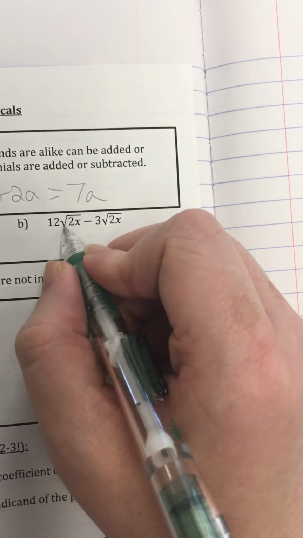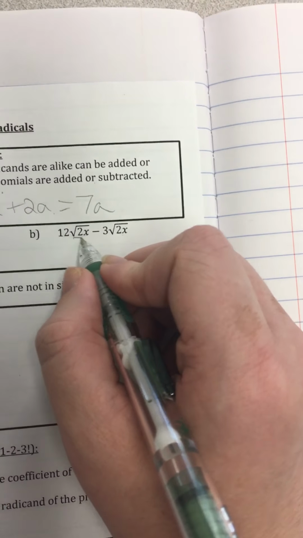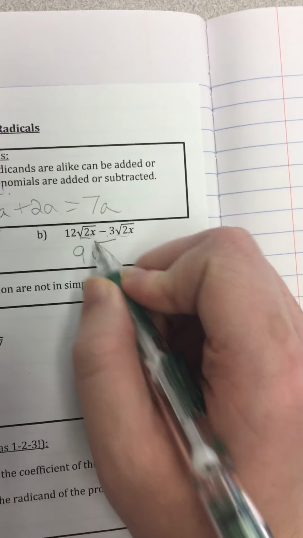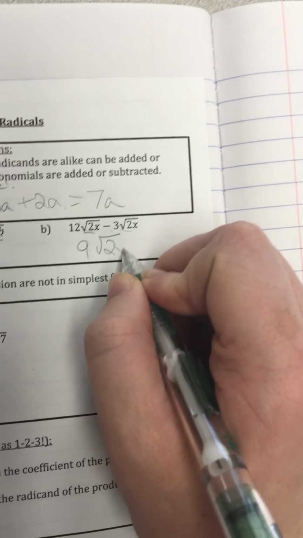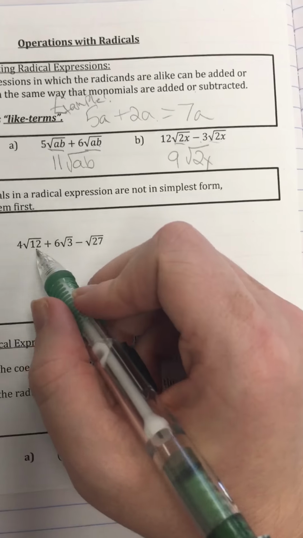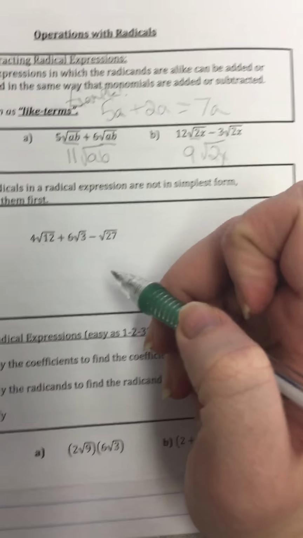Let's try another one. So square root of 2x, so we can put these together. 12 minus 3 is 9, so it's 9 square root of 2x. Sometimes, though, they're not going to be in simplest form. They're not going to be like terms, so we need to simplify them first.